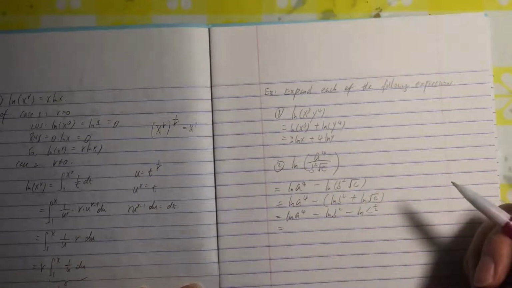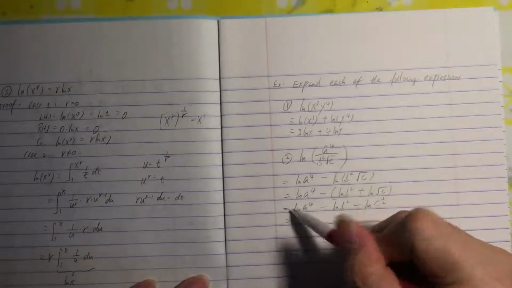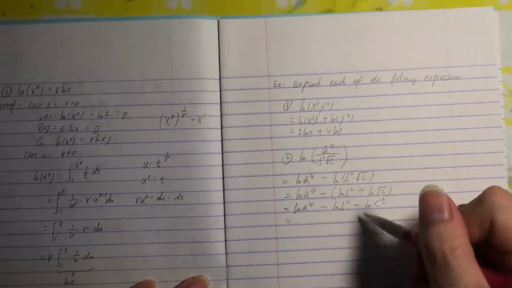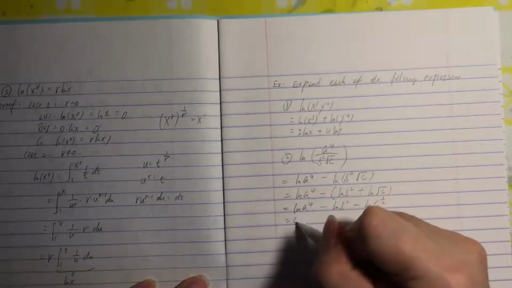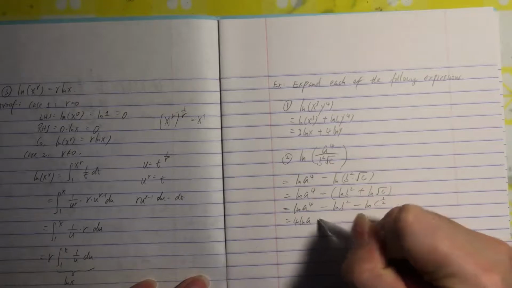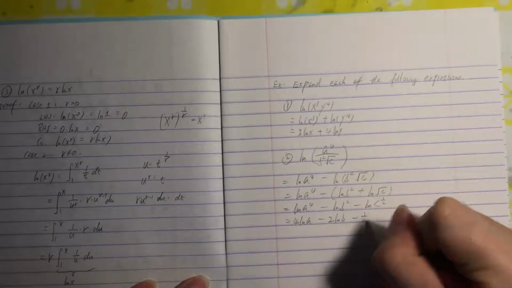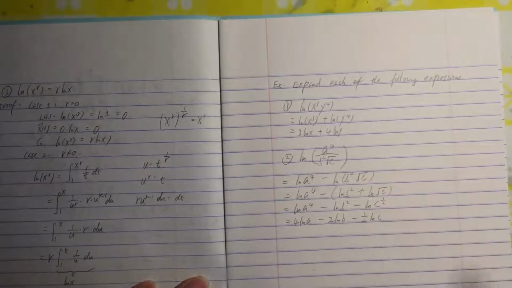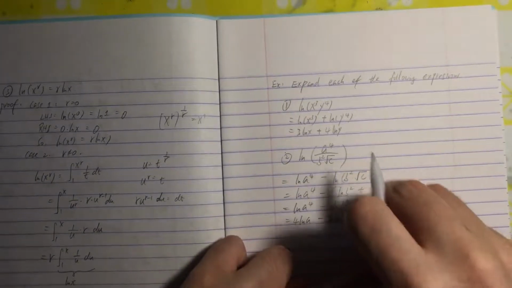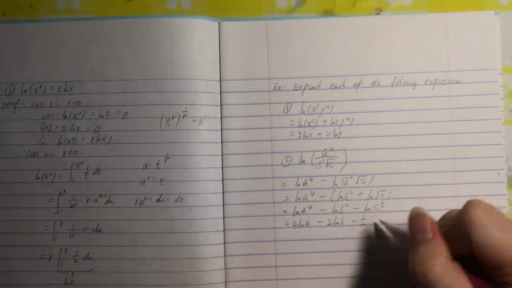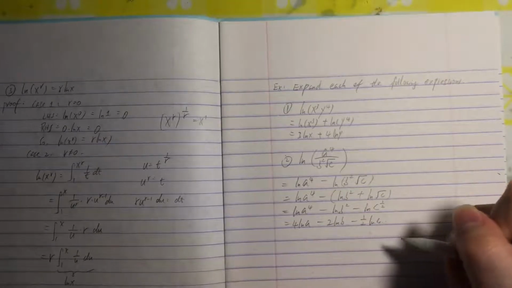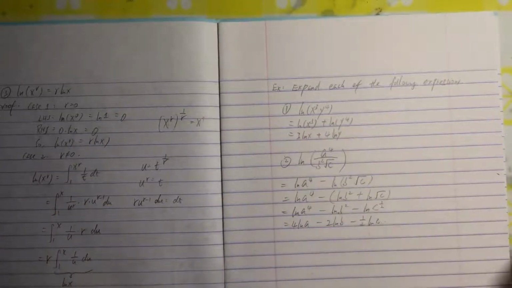Next, by the third law, I can always bring the exponent to the front. I get 4 ln of a minus 2 ln of b minus a half times ln of c. That's how we expand this expression.